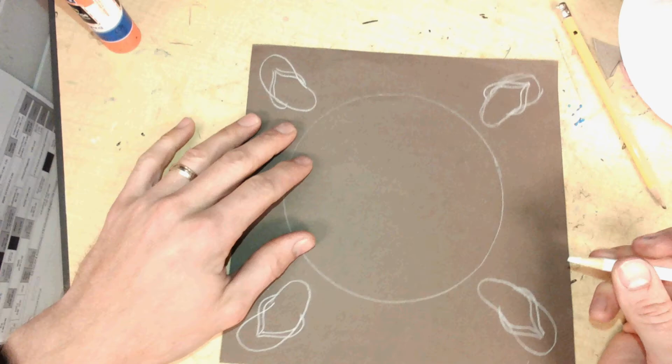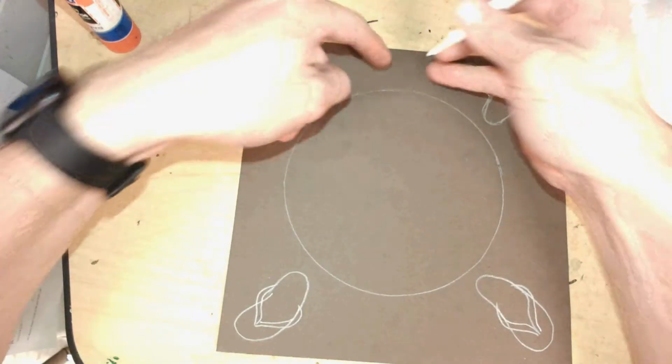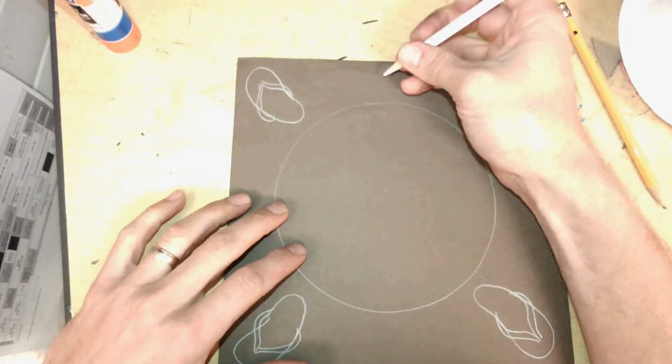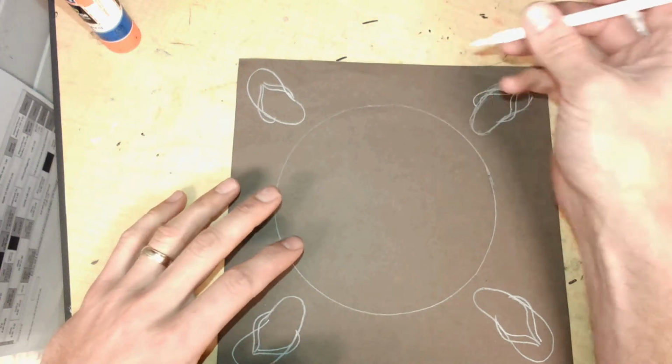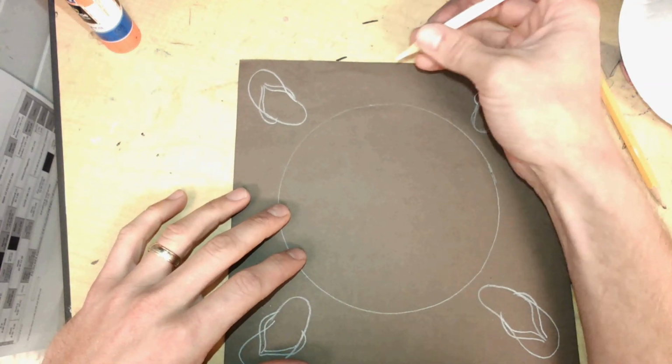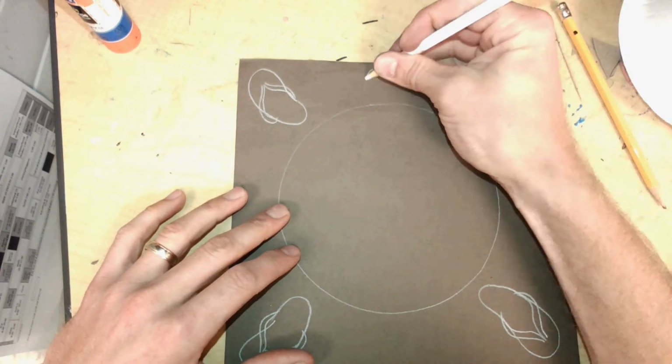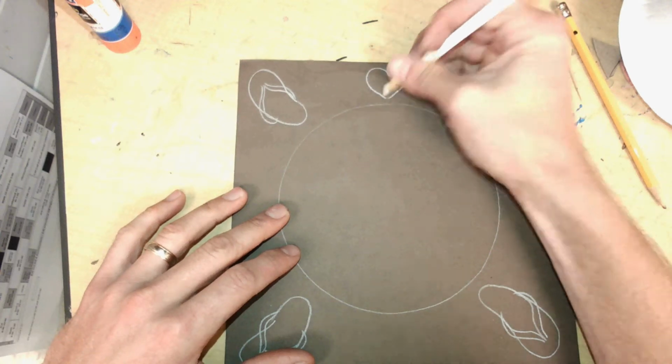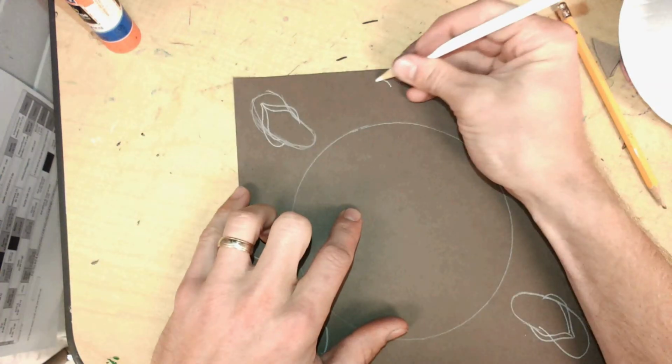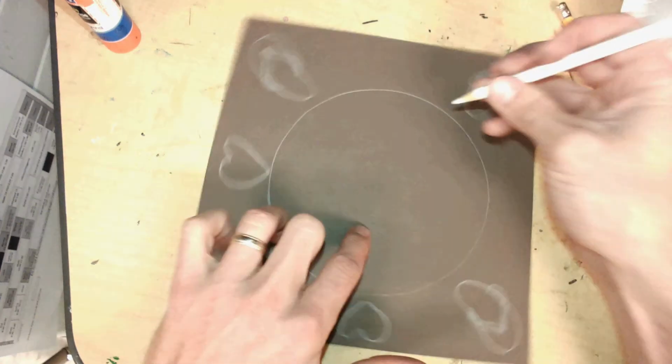We're going to do the same thing on these center places as well. Think of something that that person likes, that that person cares about, or it can just be an object that represents them. Draw that once, turn your paper, and we're going to draw that 4 times.